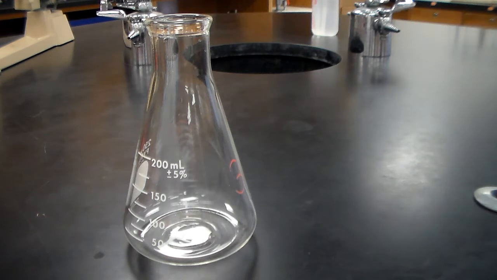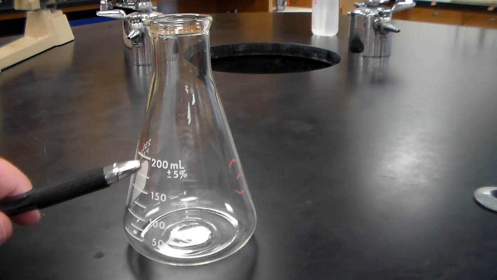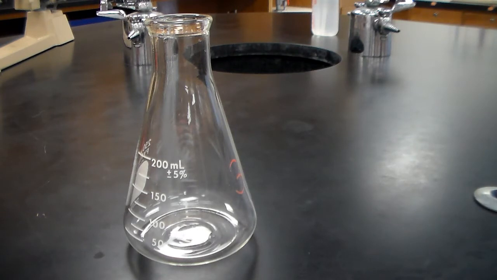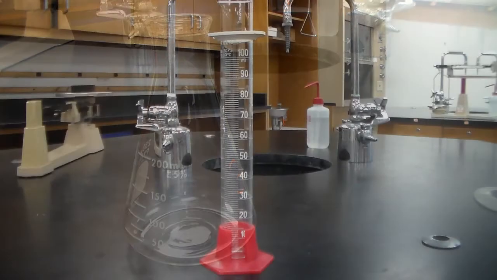Next up we have an Erlenmeyer flask. We can see that it's only measured every 50 milliliters, so it too is only precise to the 10 milliliter mark. Erlenmeyer flasks typically aren't used to measure volume for that reason as well.